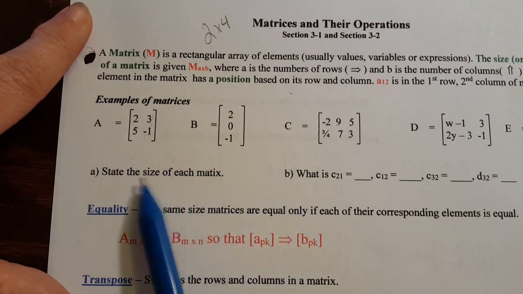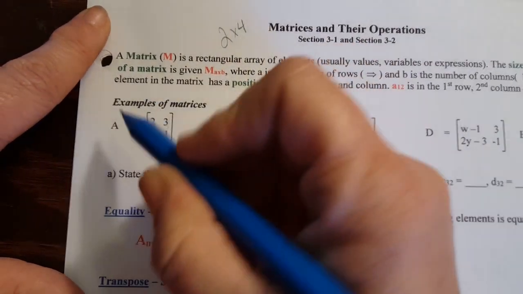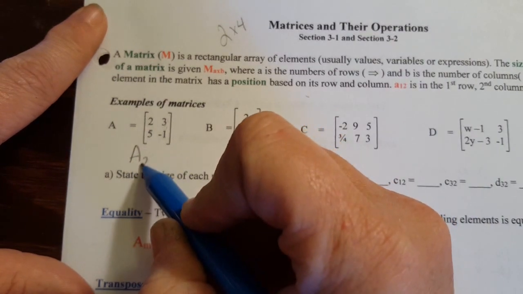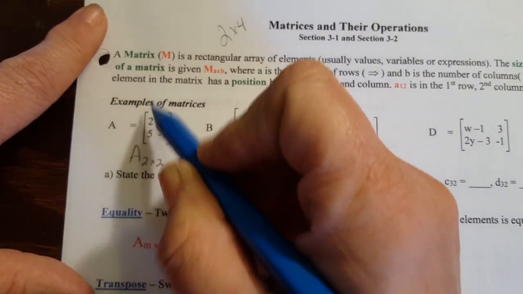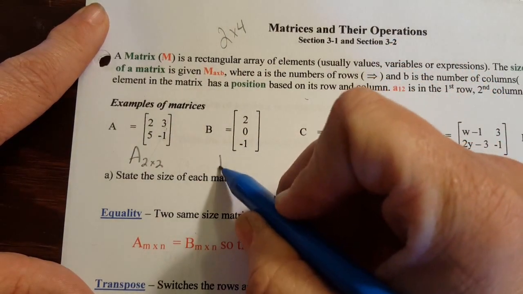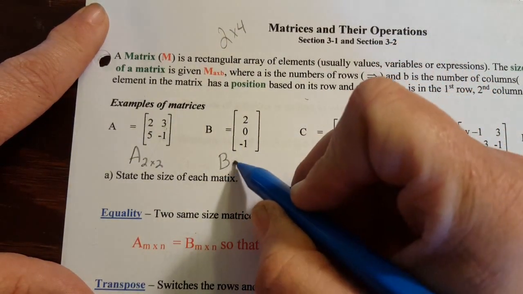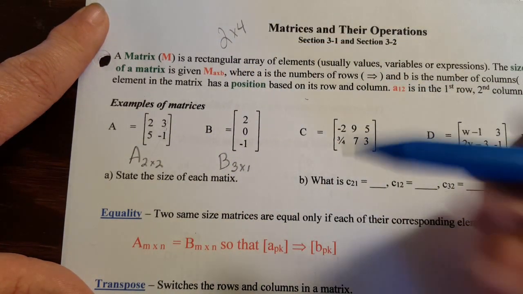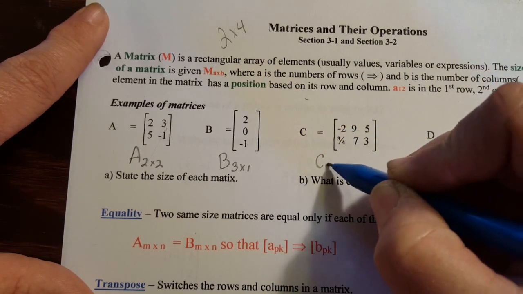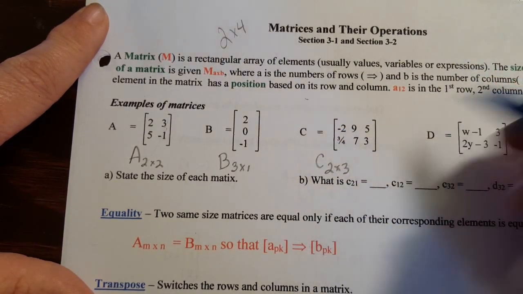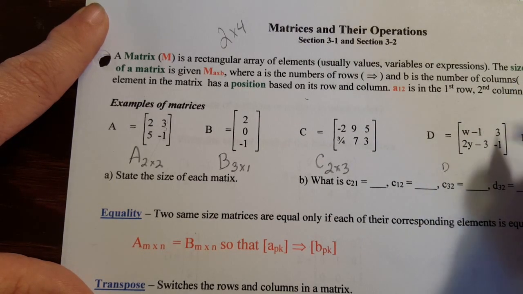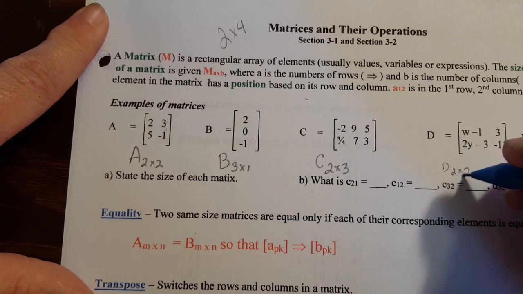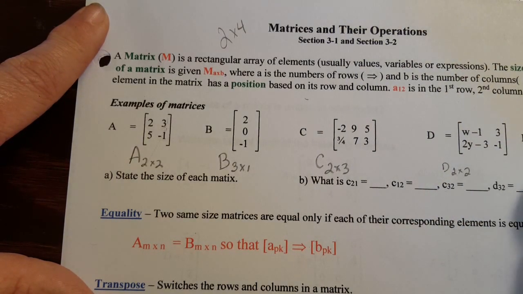They're all different sizes. So it says state the size of each matrix. This matrix, A, would be a 2 by 2 because it's got 2 rows, 2 columns. This matrix B would be a 3 by 1 because it has 3 rows, 1 column. C, 2 rows, 3 columns. D, again, 2 rows, 2 columns. E is 3 by 3 with 3 rows and 3 columns.